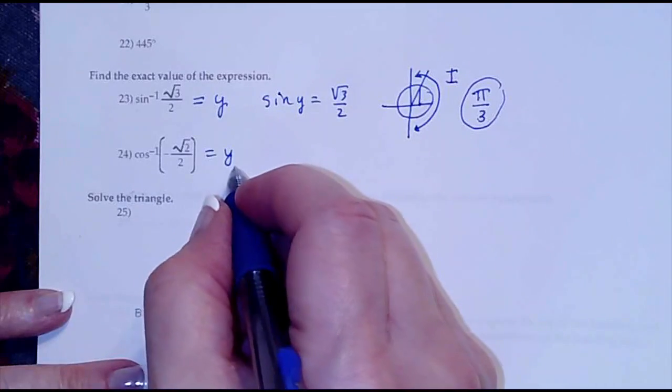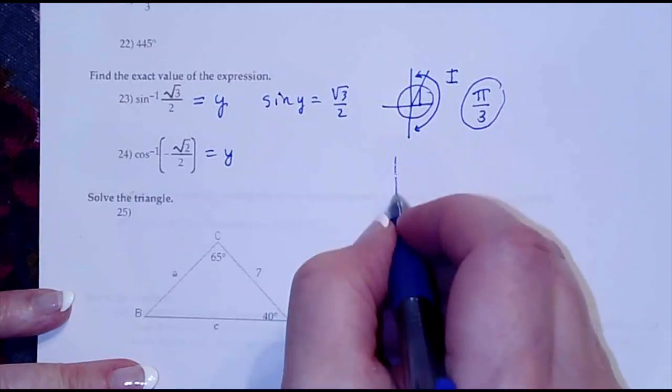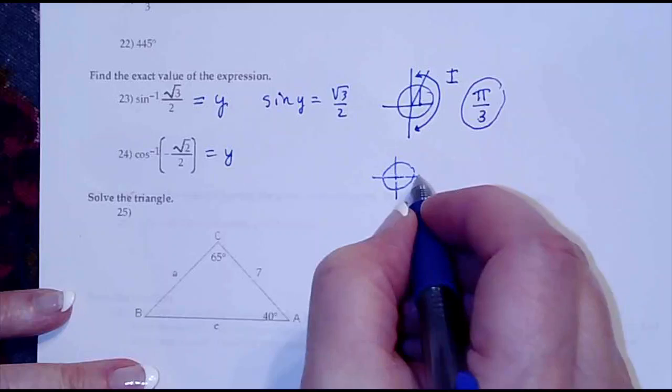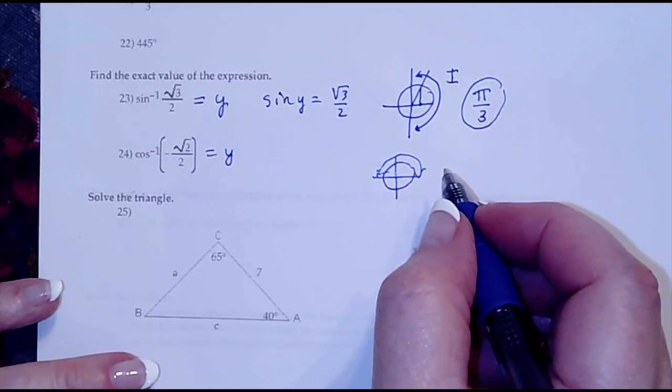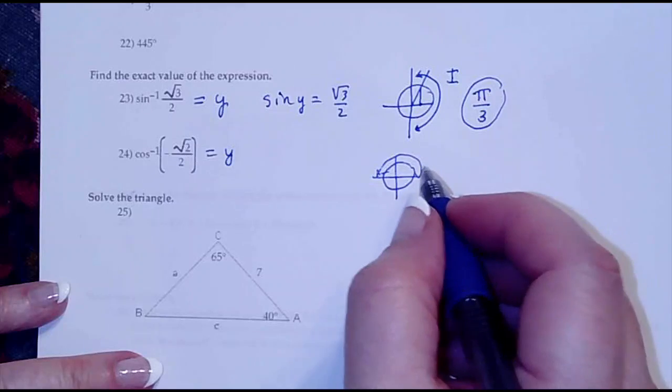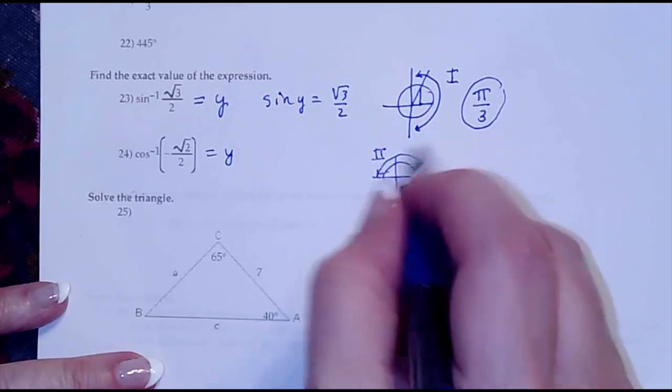Same kind of idea on this one, except the only difference is your restriction is from 0 to pi. So that's going to place us in what quadrant? Quadrant 2. So you can finish that one from there.